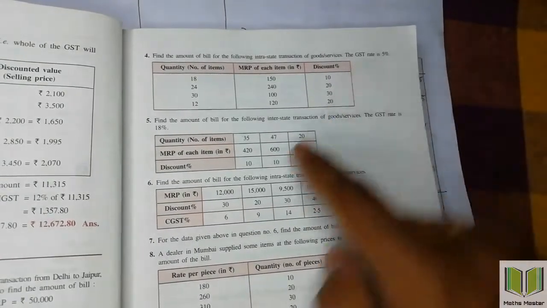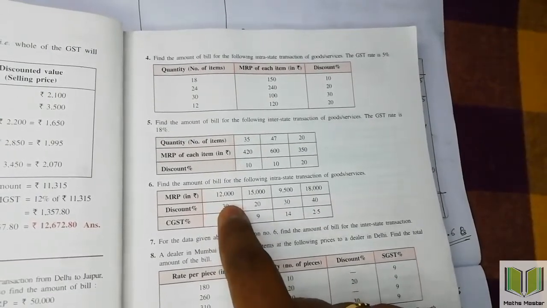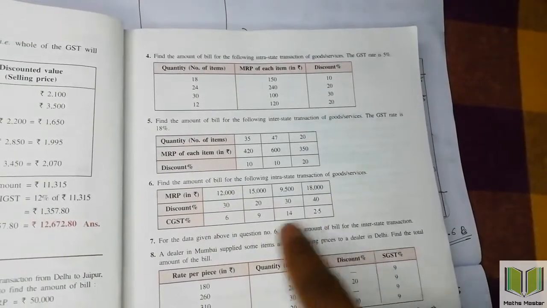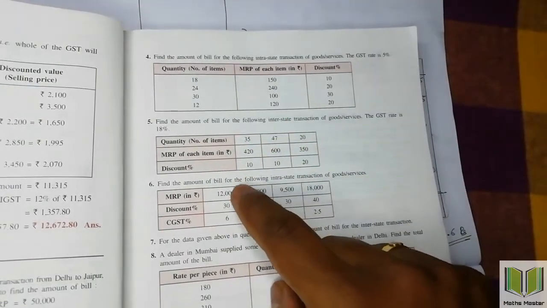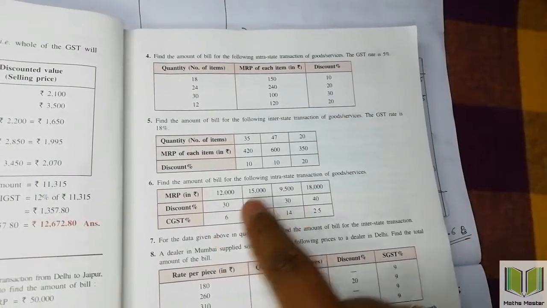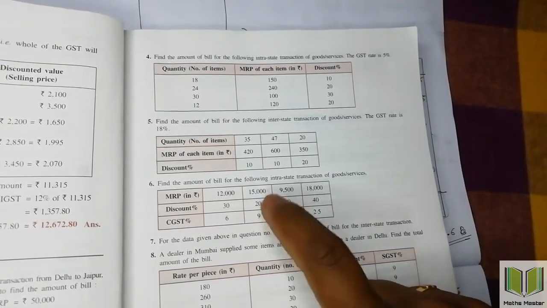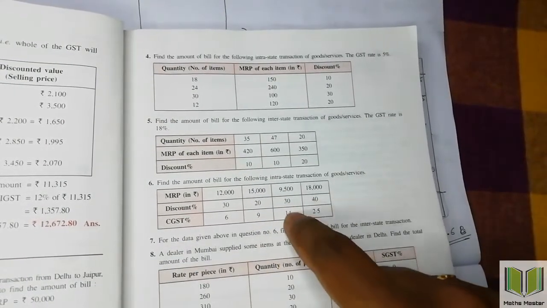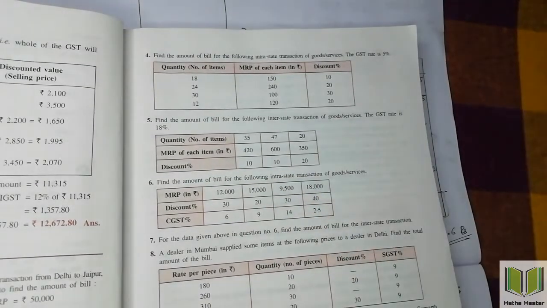Intrastate, similar to this one. Over here, it is not about quantity. Directly MRP is given, discount is given, and they have given CGST as 6%, 9%, 14%, 2.5%. So in that case, the GST for the first item is 12%, double the CGST value. And GST for the second item will be equal to 18% because 9 is the CGST. Similarly, 28% for the third item and 5% for the fourth item. GST varies from one product to another. It doesn't remain the same.